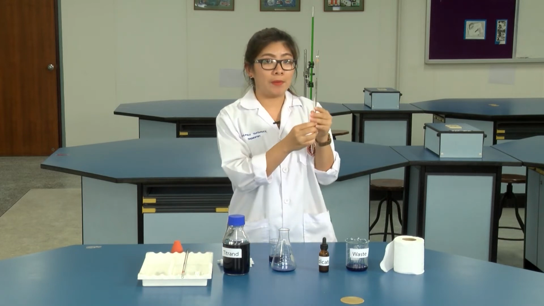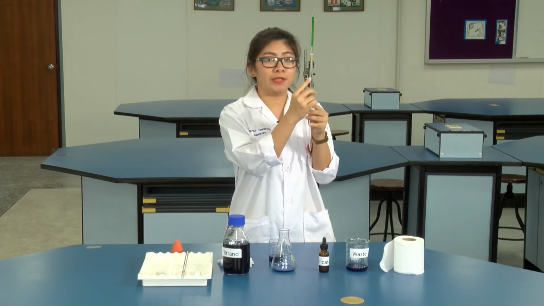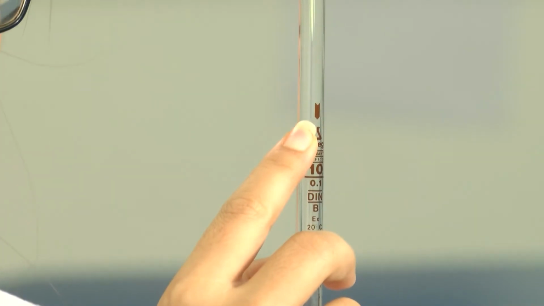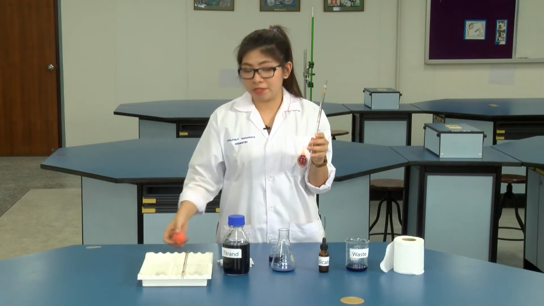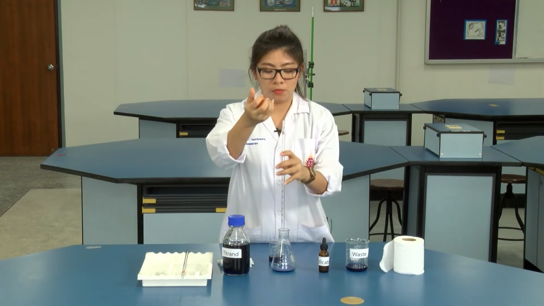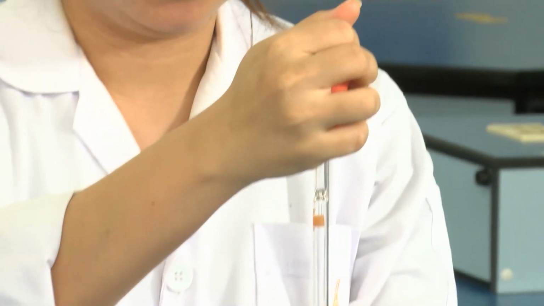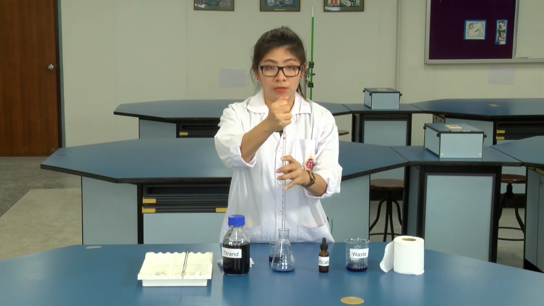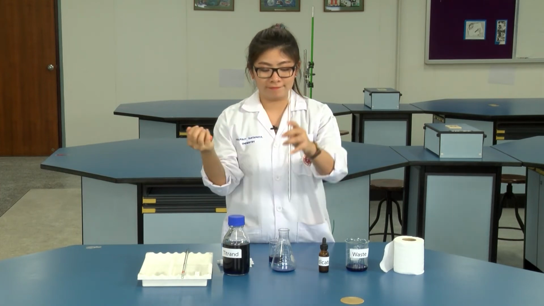In the case of a pipette with this arrow symbol, you need to use the bubble bulb to blow all the solution out from the pipette.